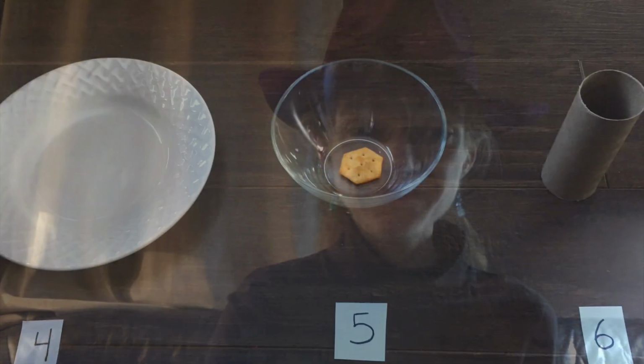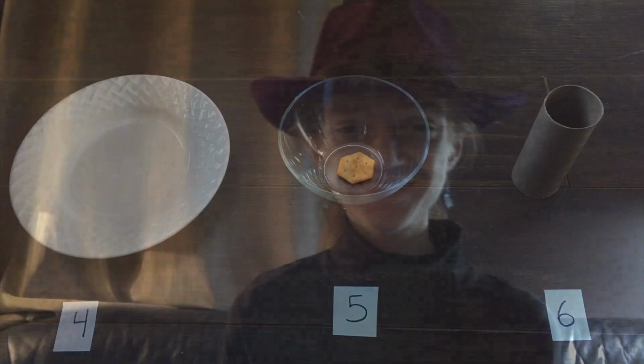Now, can you name the next 3 objects in this picture? Object number 4 is a plate that is shaped like a circle. Remember, circles have no edges and no vertices. They are also round and make great wheels because they can roll. Object number 5 is a cracker that is shaped like a hexagon. A hexagon has 6 edges and 6 vertices. And finally, item number 6 is a toilet paper roll that is shaped like a cylinder. A cylinder is like a rolled up rectangle. It has no vertices.